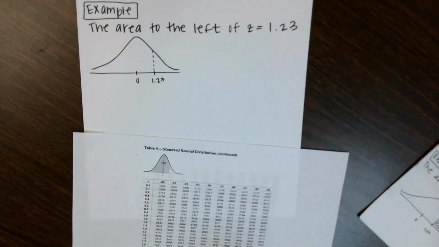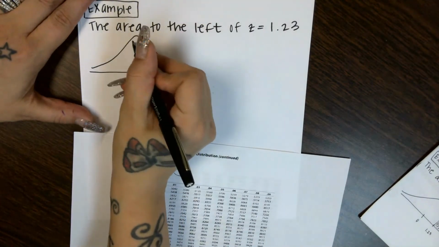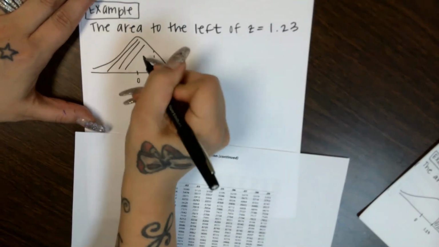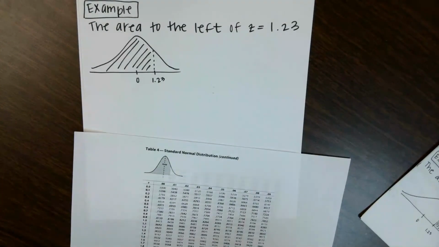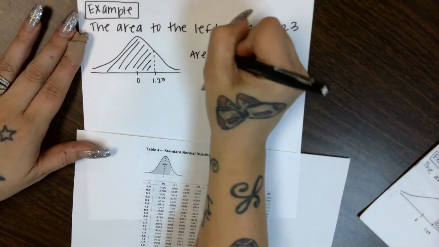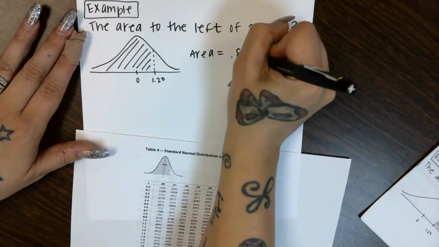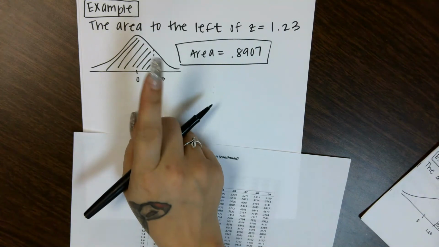And am I to the right or to the left? The left. So what it wants is, what is the area right here? That's what it's asking. Remember, the whole area under the standard normal is 1. This area, from looking at my table, is 0.8907. This helps as a visual representation.